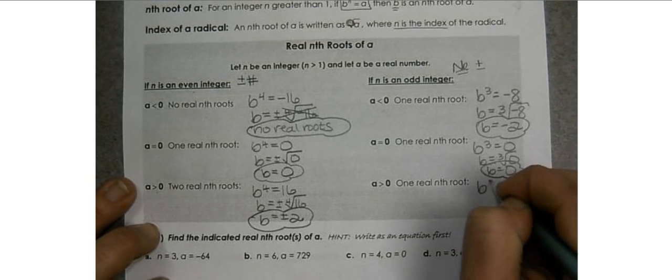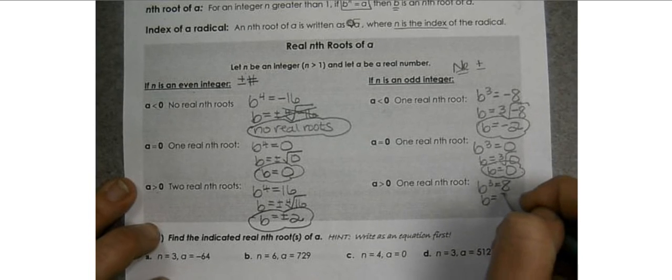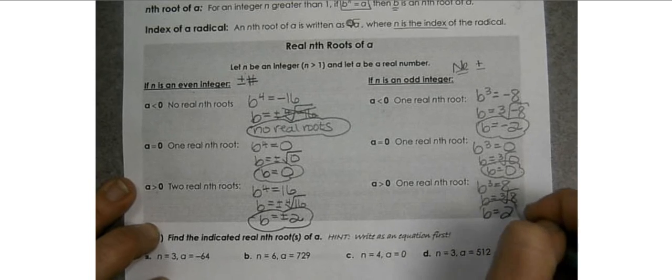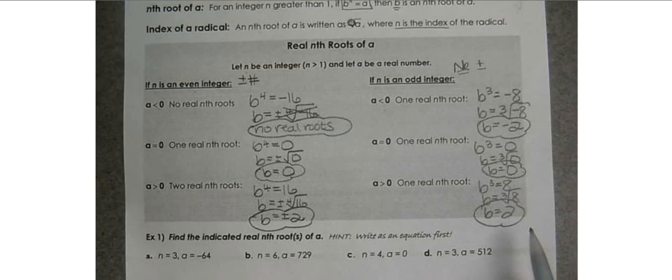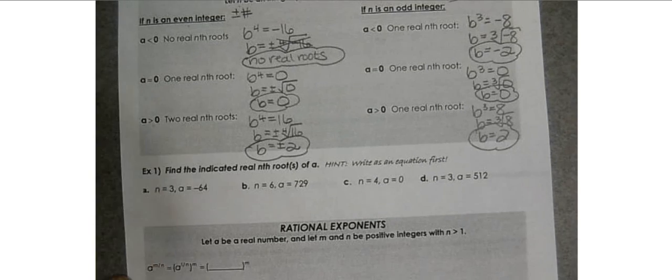And if we had a positive number that we were taking the odd root of, like the cube root of 8, again, 8 only has one cube root, which is 2. -2 wouldn't work. Multiplying -2 by itself three times would give us -8. So we're all set.